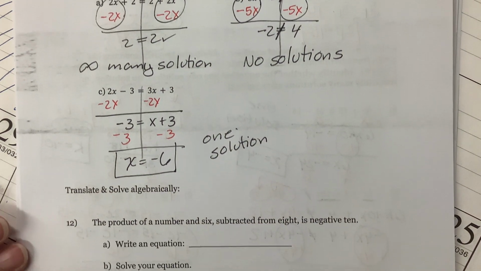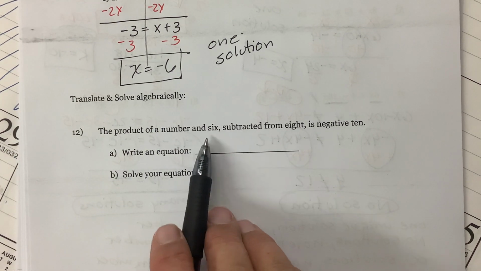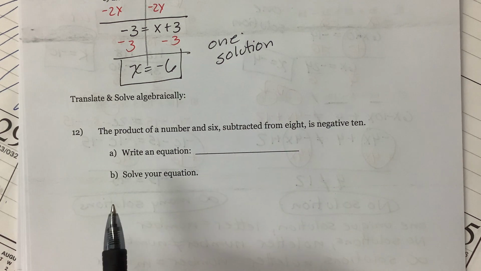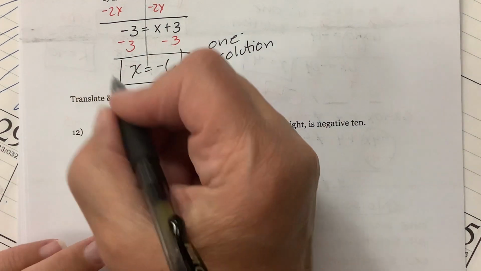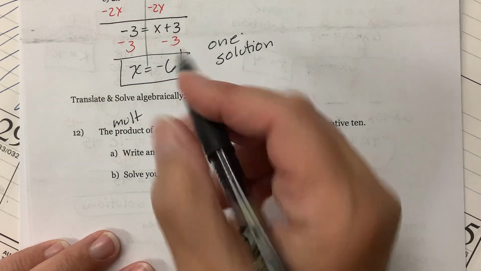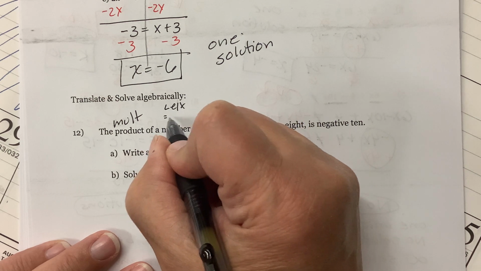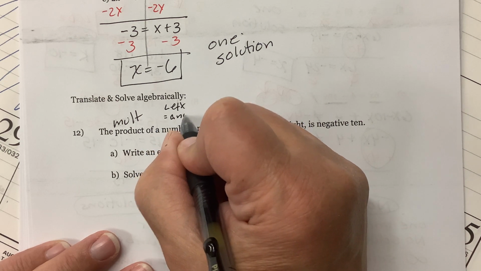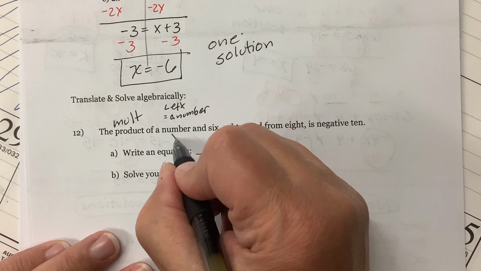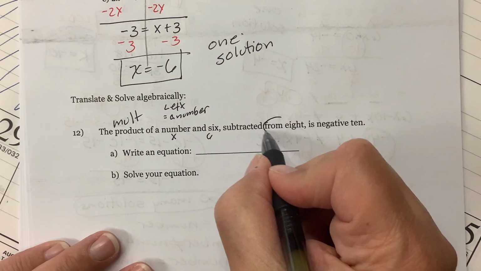For the next one, let's read through it a couple of times probably. The product of a number and 6 subtracted from 8 is negative 10. Now, product, that means multiply. So I know that I'm going to multiply a number. I say let x equal a number. So I'm going to multiply a number and 6. So x and 6 get multiplied and subtracted from 8.